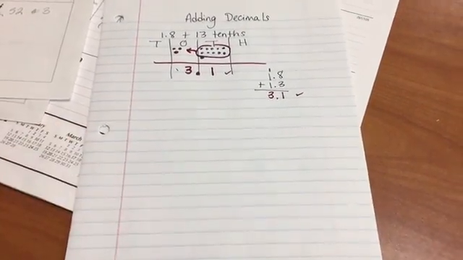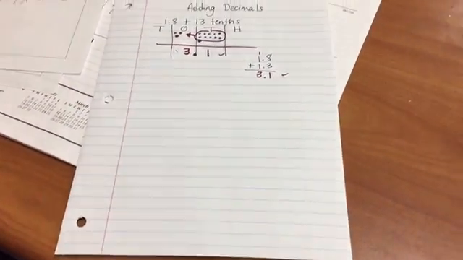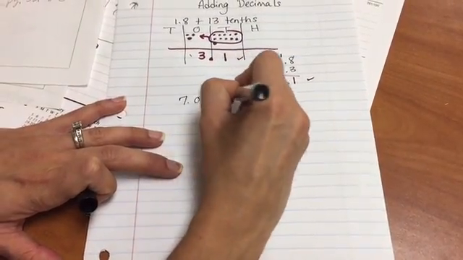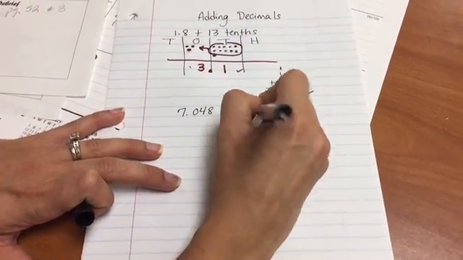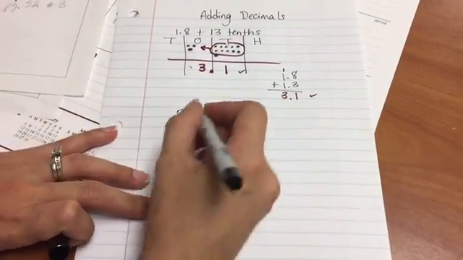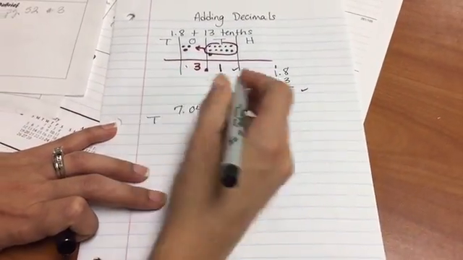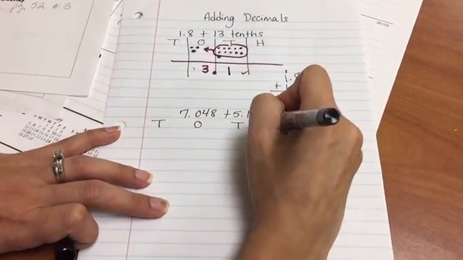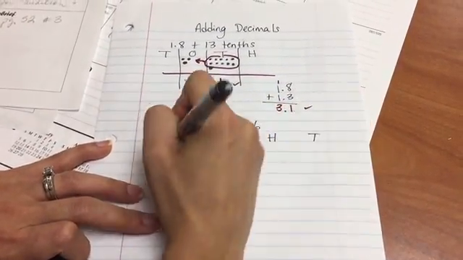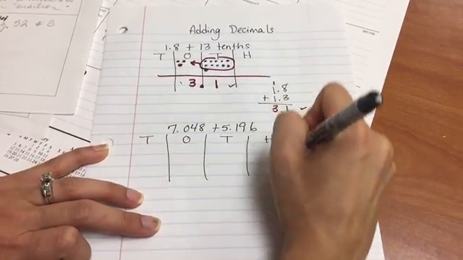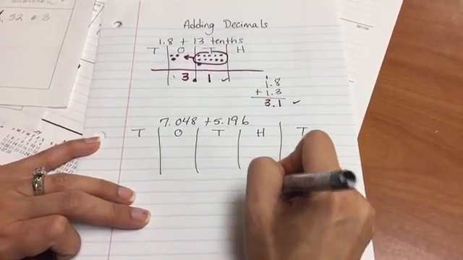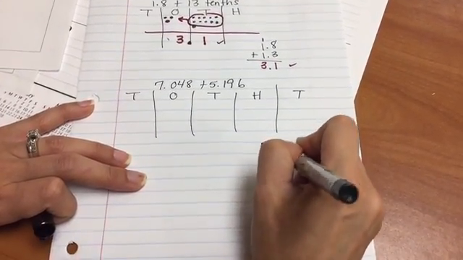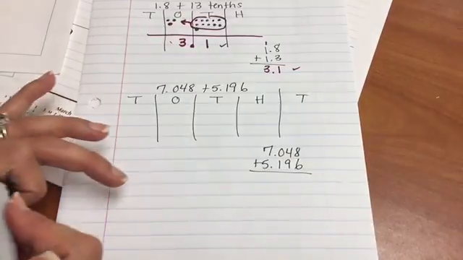One more quick example. If we have these numbers, they're already written in standard form, which is great. So I'm going to go ahead and just get my place value chart set up here. And I'm going to rewrite the numbers down here: 7 and 48 thousandths, 5 and 196 thousandths, and they're adding those.